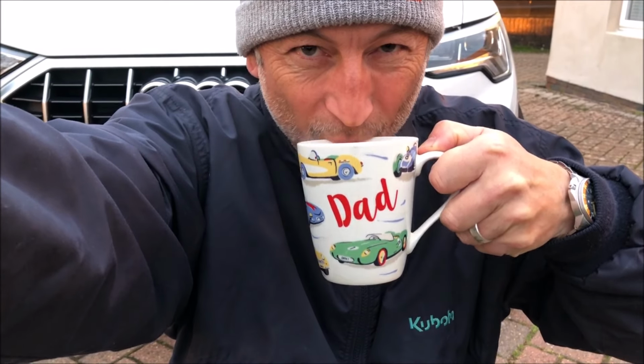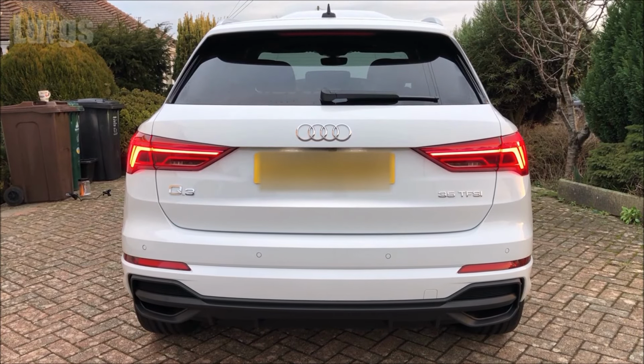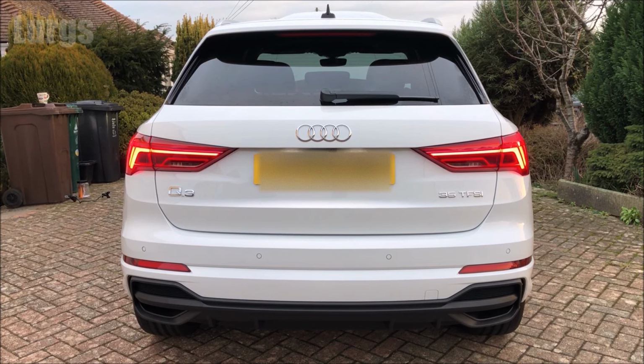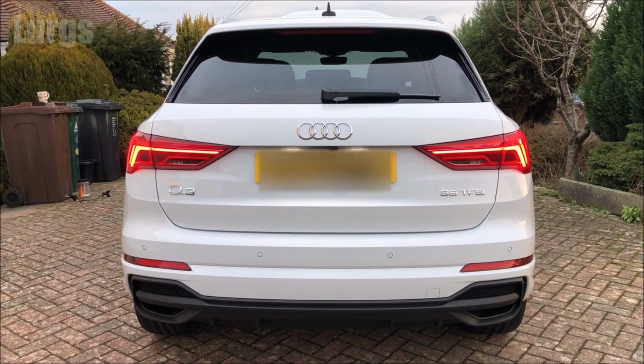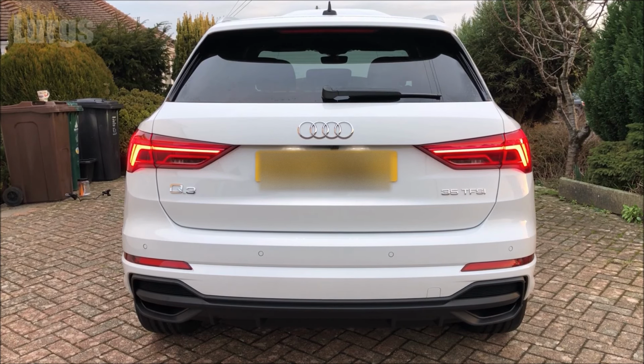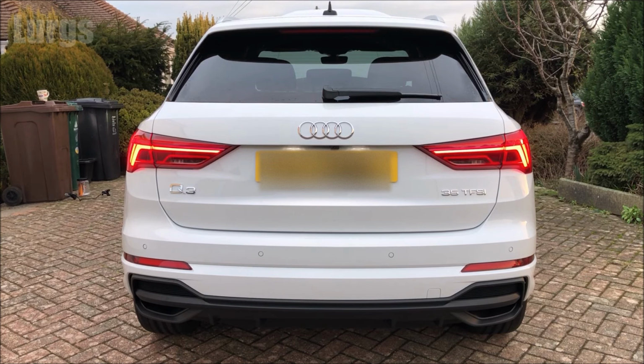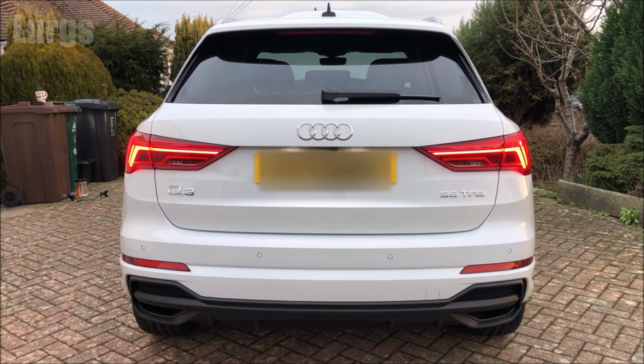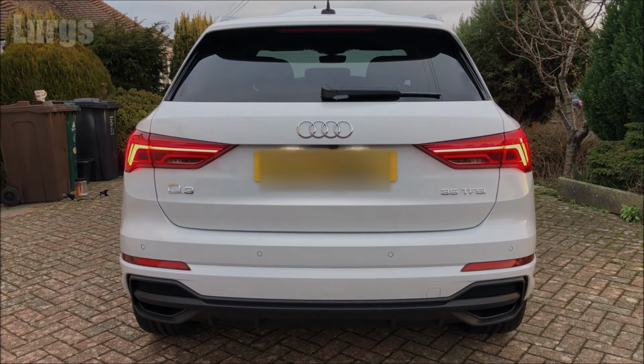Time for a quick brew. In the top right is the battery location and how to check the battery on this Audi Q3. In the top left, the OBD2 port location, that's how you can check and reset any error codes. And in the bottom left, how to turn off the passenger airbag. That's really important if you're carrying a baby in a baby seat in the front passenger seat.